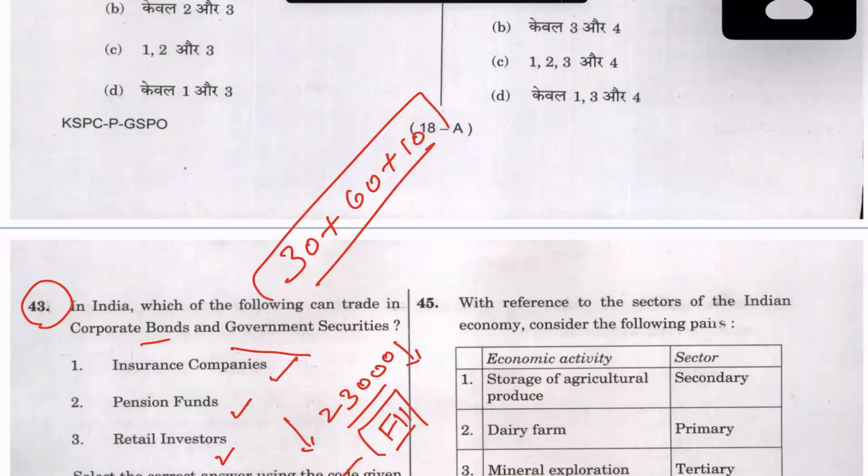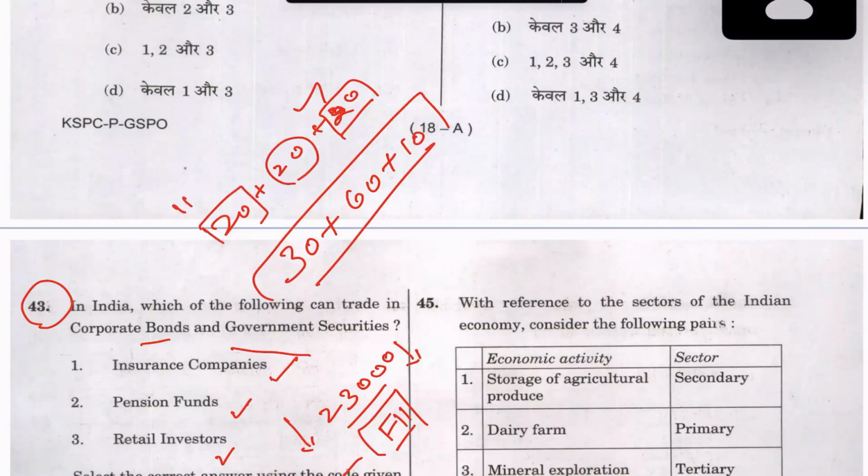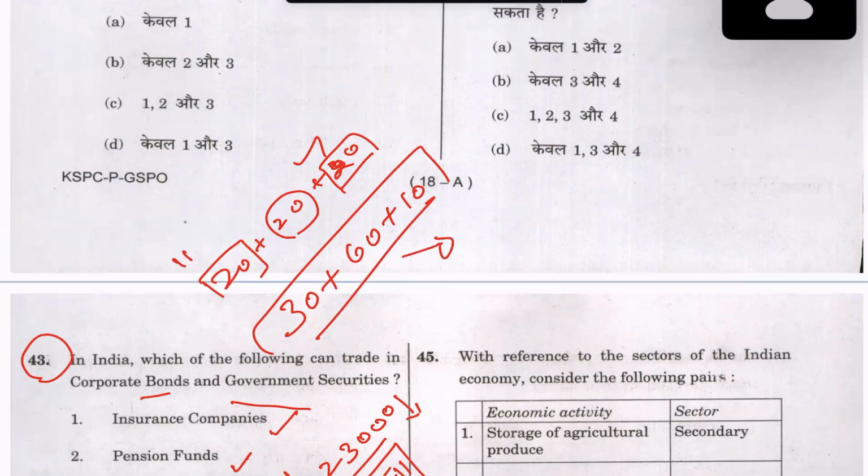We have the last 20 or so this time. This is the third part of the 20. Look at how this 20 performs. This 20 was a little difficult. In this 20 we got 11. Students should not worry inside the hall.